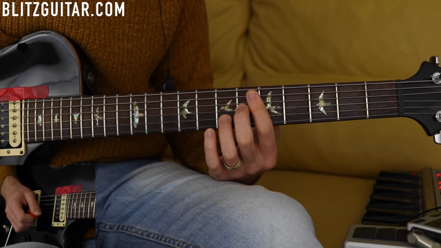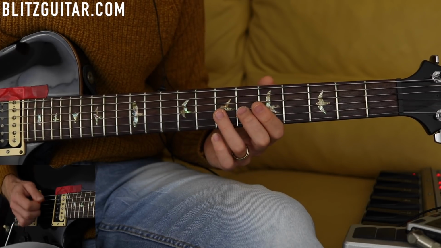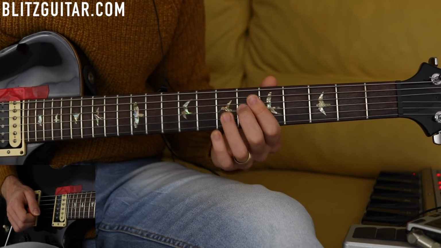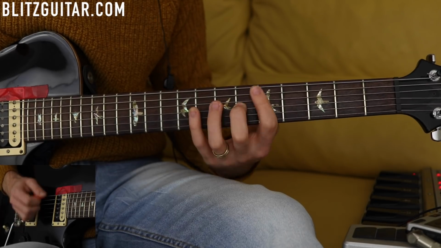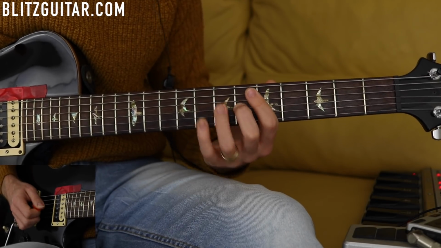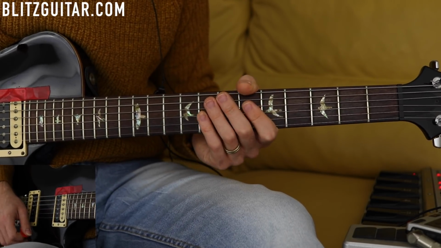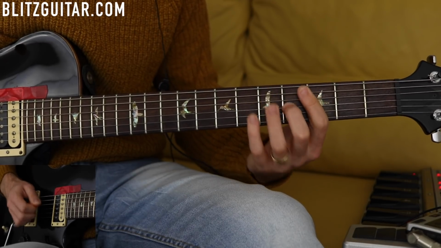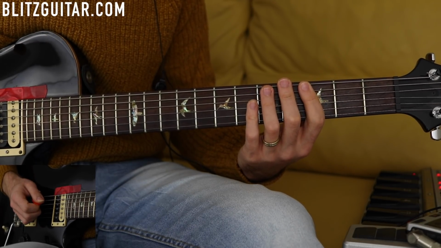And then after that I'm going to have the G string fret number 7 and 6 again, okay? And then I move on to the G chord.